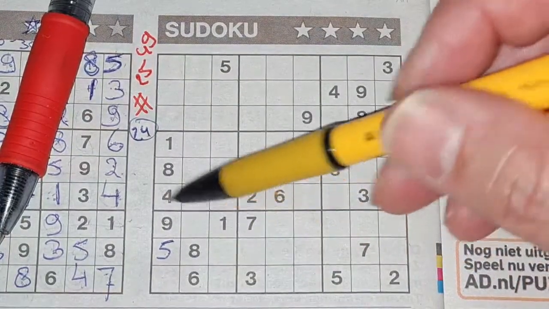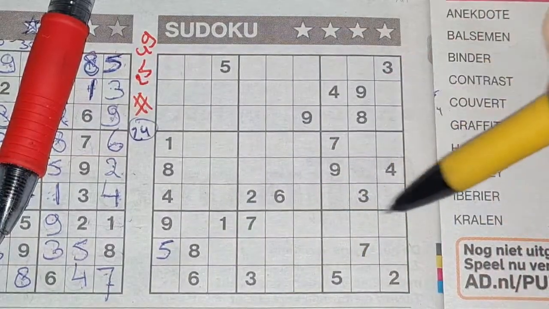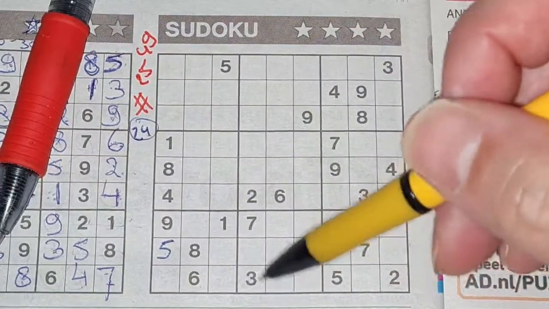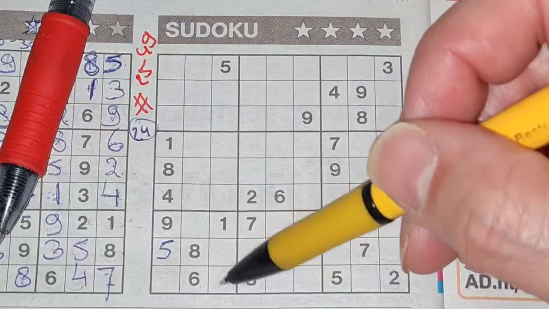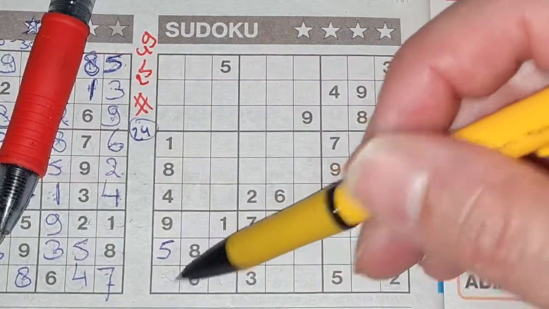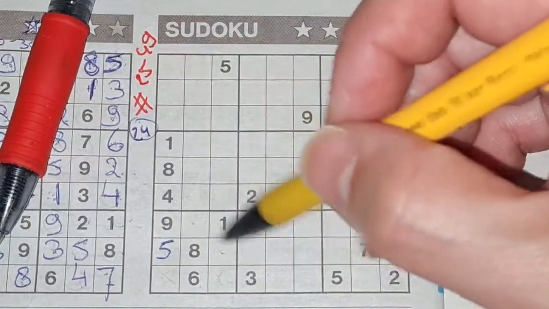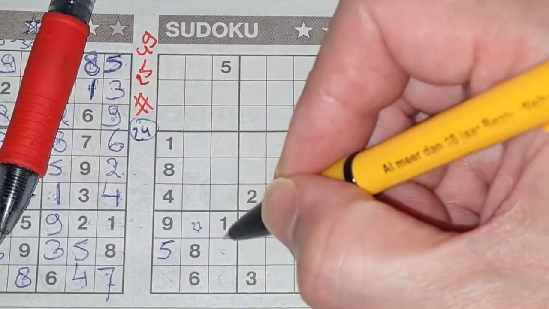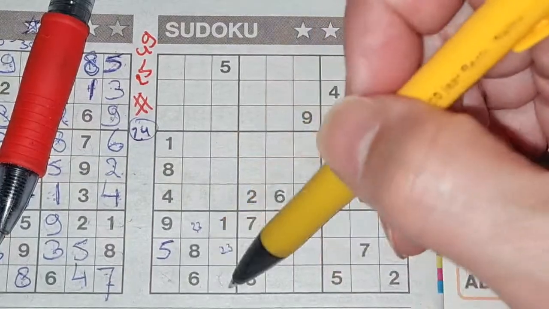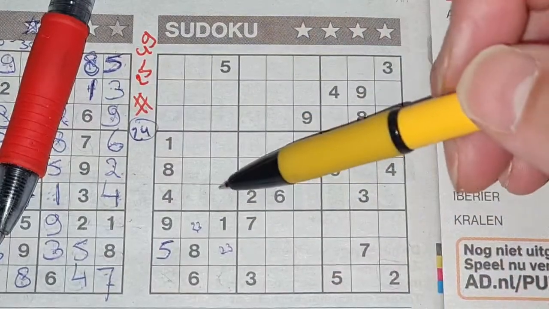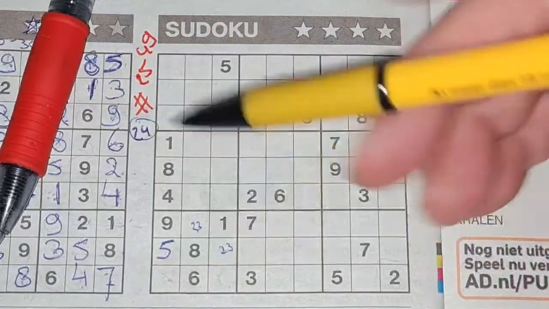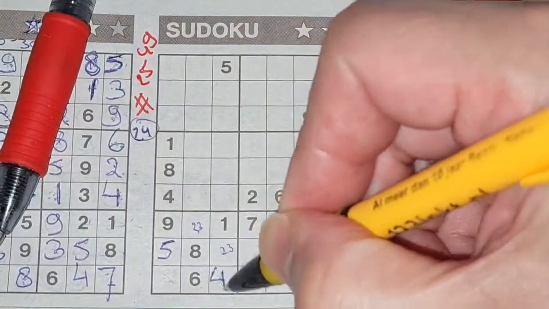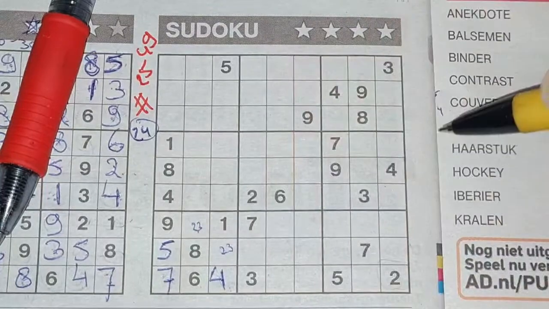4 missing numbers now in this big square. 2 of those missing numbers are the 2 and the 3. We have a 2 and a 3 in the last row. So no 2 and 3 in these 2 boxes. So the 2 and the 3 go in those 2 boxes as a pair. Alright. So those 2 boxes are left for the numbers 4 and 7. We see there 4, no 4 there. 4 should be here and the 7 goes there. Alright.